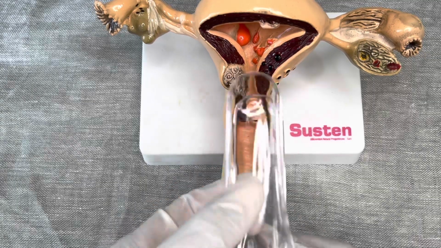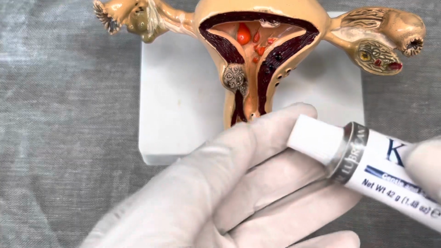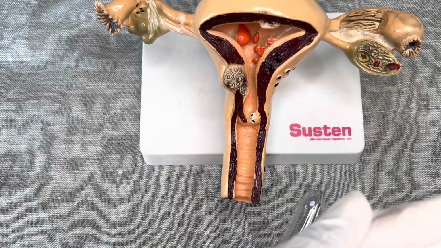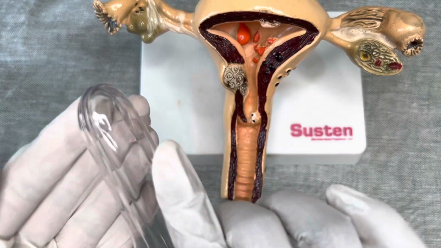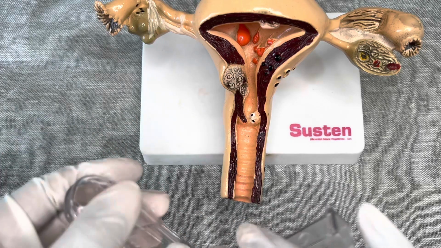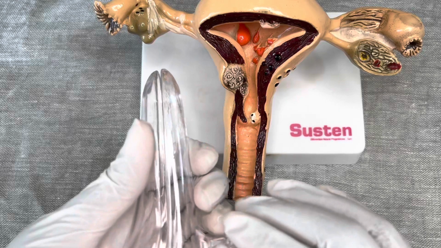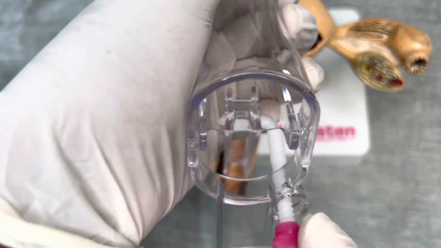So once you have opened, and by the way, you cannot just put this thing in without having to do what? To put some lubrication. So you'll have to put some lube, yeah? You see? You have to lubricate the speculum before you insert it, and then it goes in like that, and then you twist, and then you open, and then you can see it has the screw thing, so that is supposed to secure it so that it does not move.